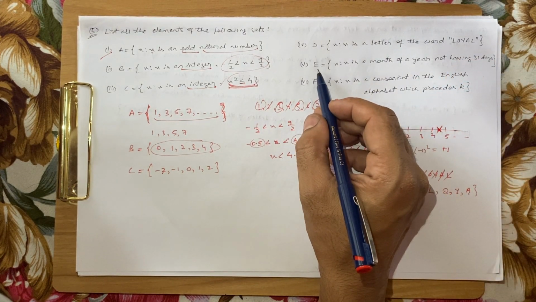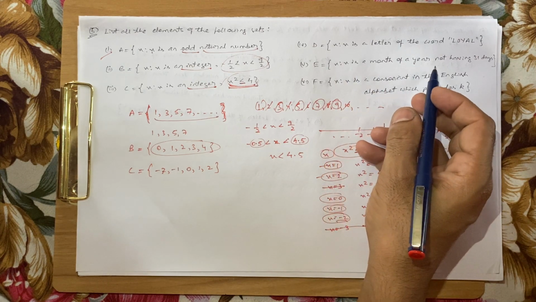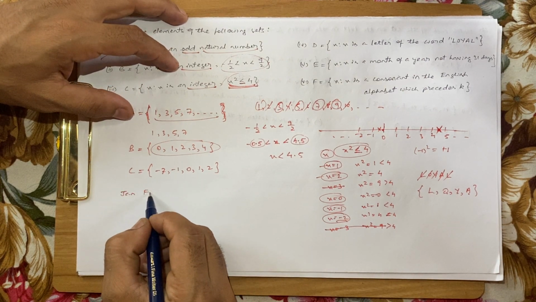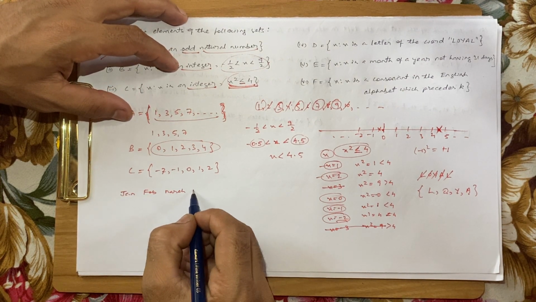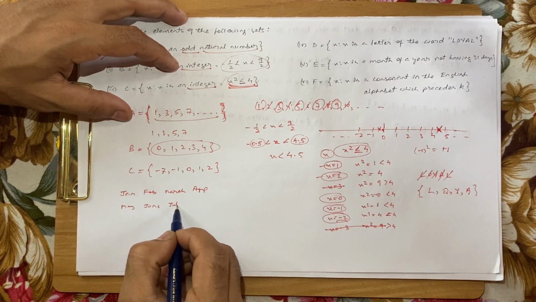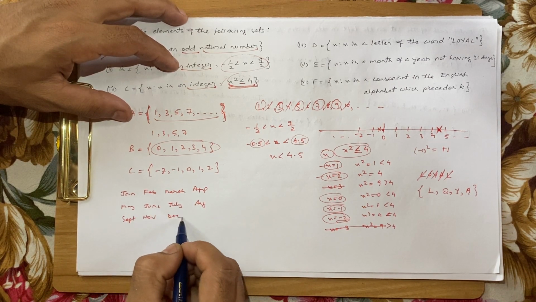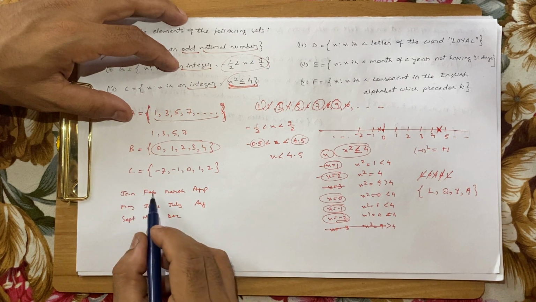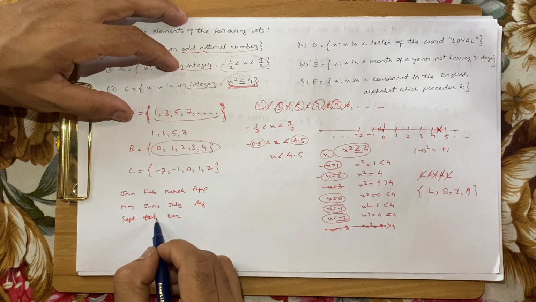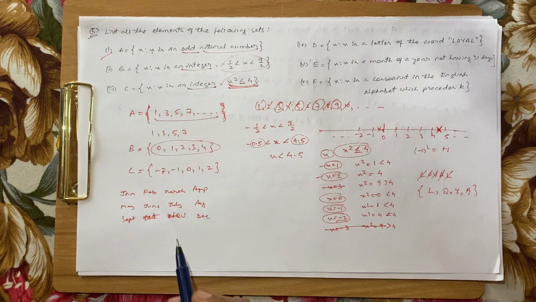Now the next one, E is equal to x such that x is a month of a year not having 31 days. So in a year we have what? January, February, March, April, then we have May, June, July, August, September, October, November, and December. Okay, so these are the 12 months that we have in a year.